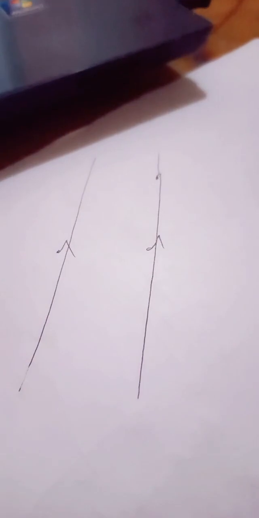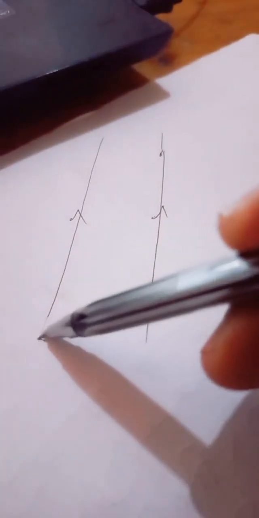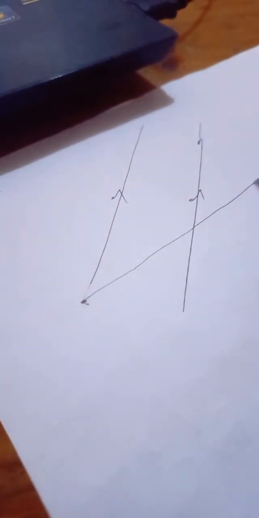Right. So we are given two parallel lines. We are told they are parallel, and then we are given a line which moves like this, right?